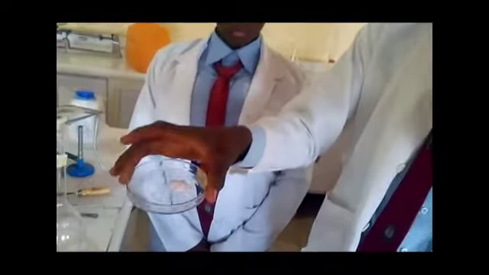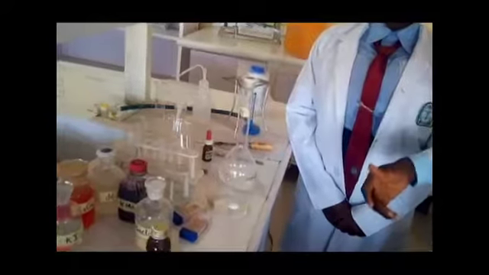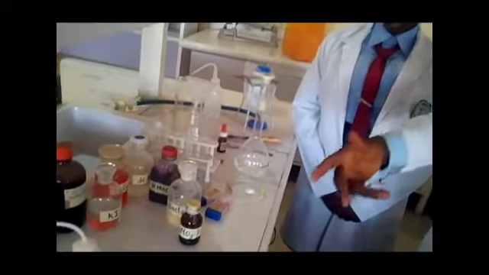Our sample could be in solid form like this or in liquid form, and we will always be asked to determine the cations and anions present in such samples using the reagents that I will mention. And what are reagents? Reagents are chemical solutions which react with certain cations and anions to give characteristic reactions.